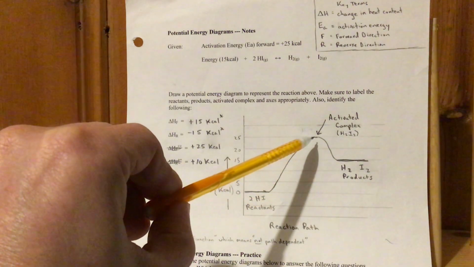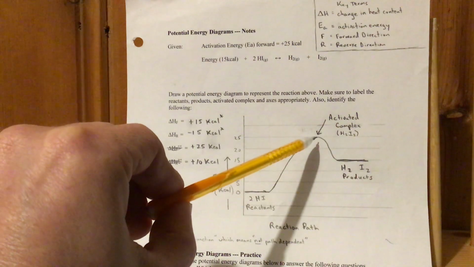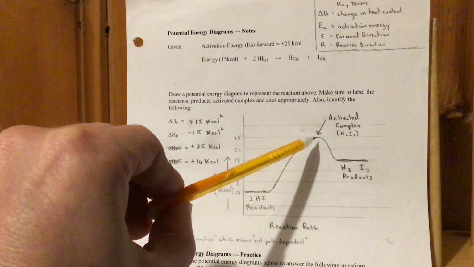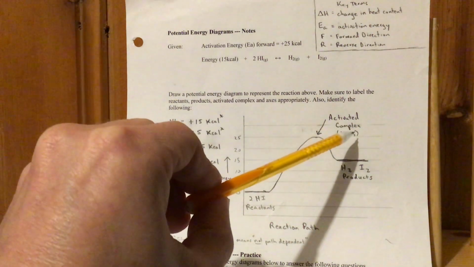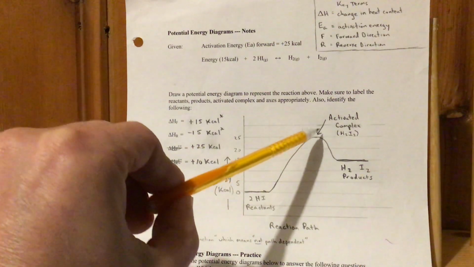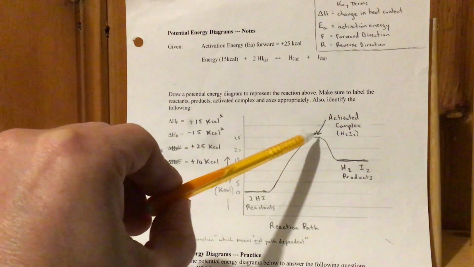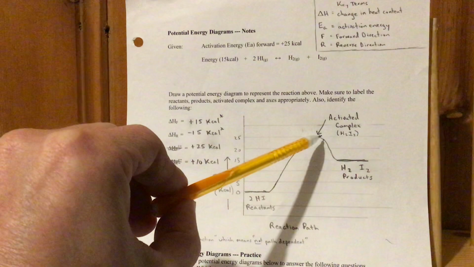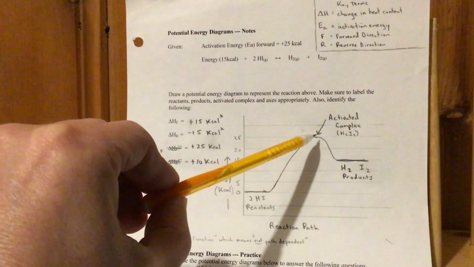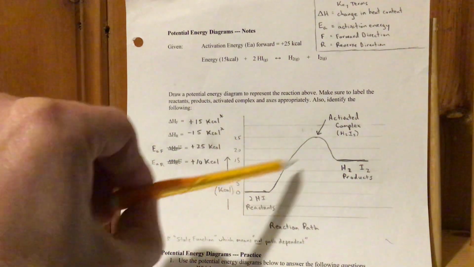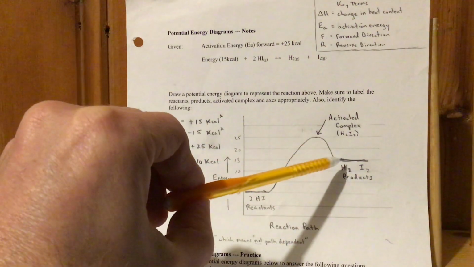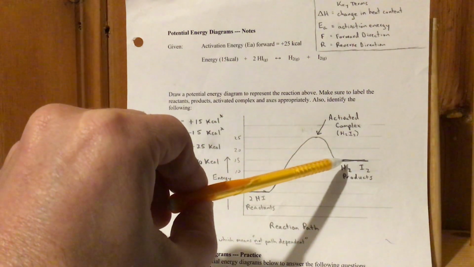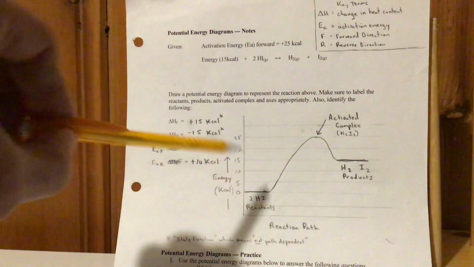Okay, at this point, I reach the activated complex. It's the point of collision where old bonds are breaking, new bonds are forming, a very unstable spot where the H2 and the I2 are all smushed together in one thing. Kind of like if two cars collide, they come together at one point and then they end up pushing off from each other. So we get up to this activated complex and then we go to a little bit lower energy spot right here, but still higher than what we started with.